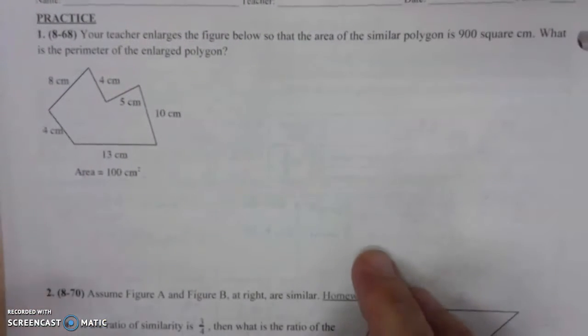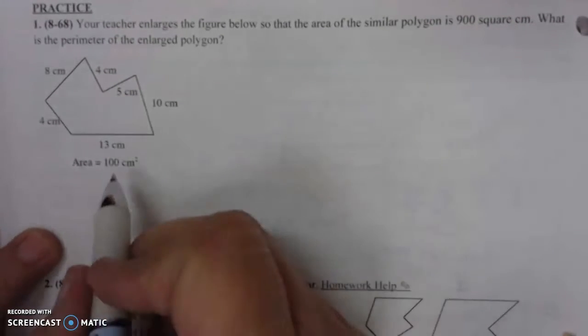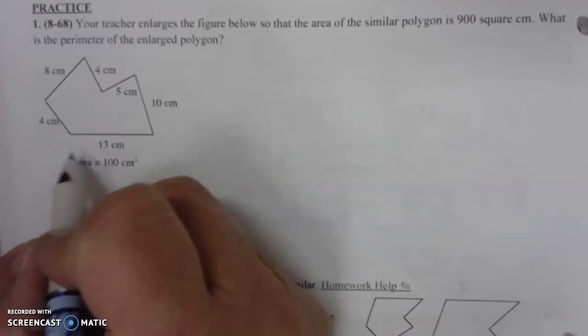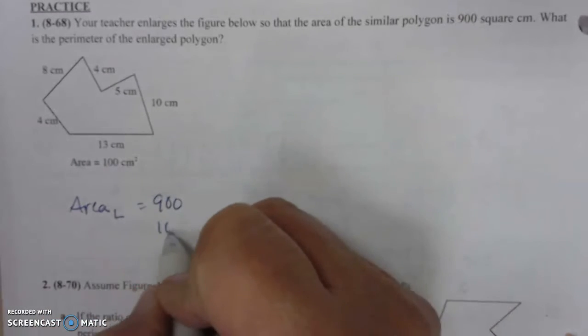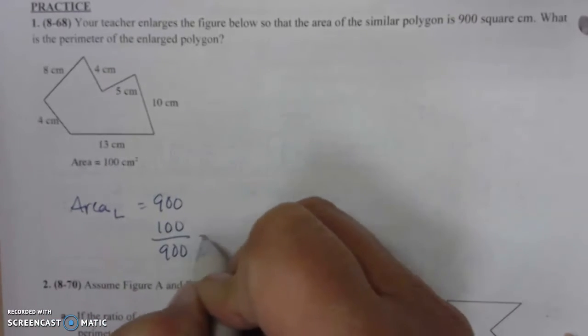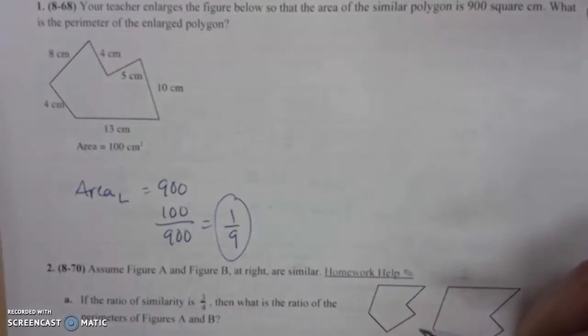Okay. Your teacher enlarges the figure below so that the area of the similar polygon is 900 square centimeters. What is the perimeter of the enlarged polygon? Well, the area of the small one is 100, and the area of the enlarged one is 900. So the relationship is 100 over 900, which reduces to 1/9. So the area ratio is 1/9.